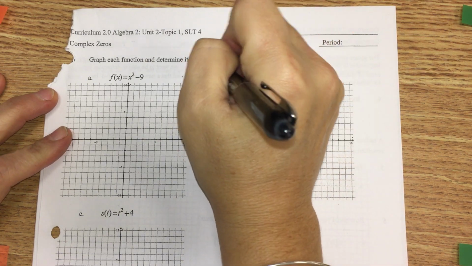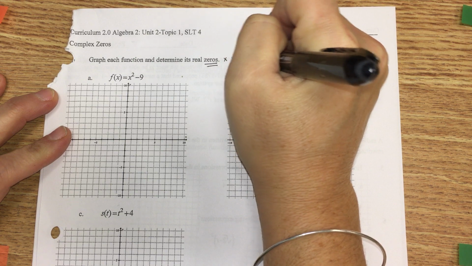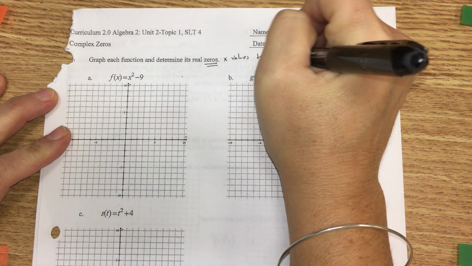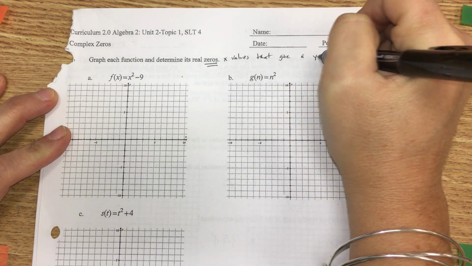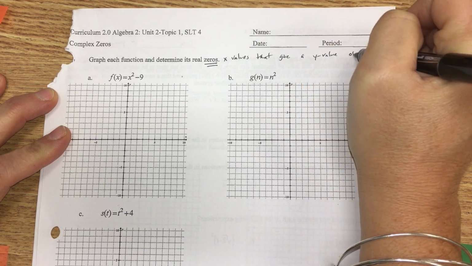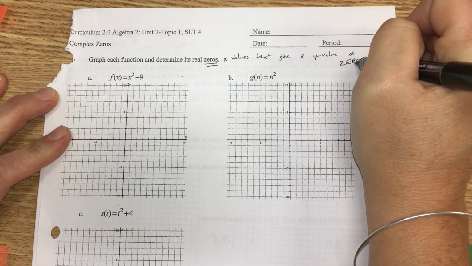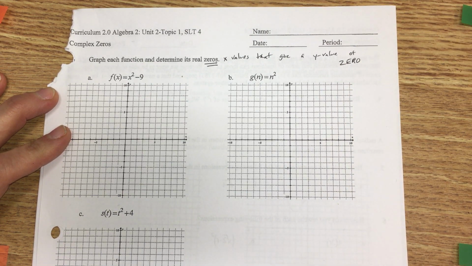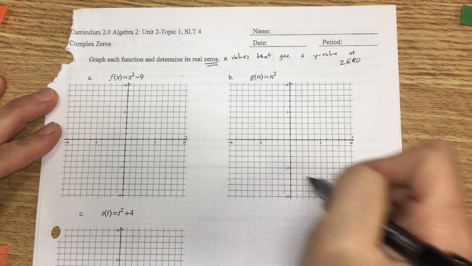Now I want to remind you that zeros are simply x values that give a y value of 0. Like literally, what x values make this function equal to 0? That's what a real zero is. So take a minute and graph these three functions.